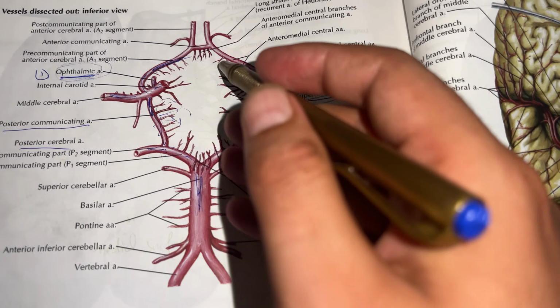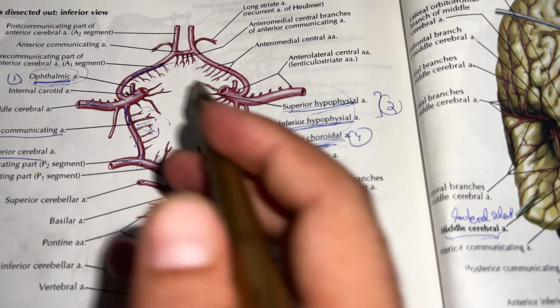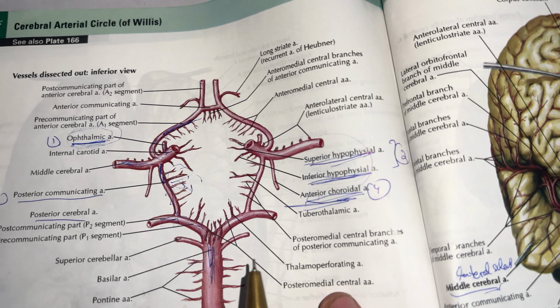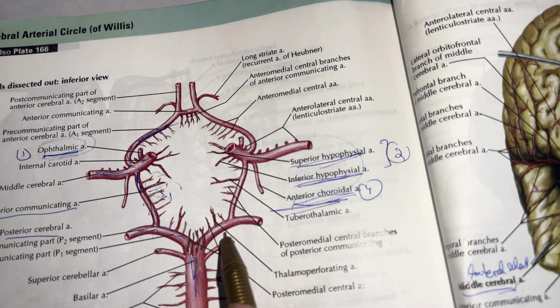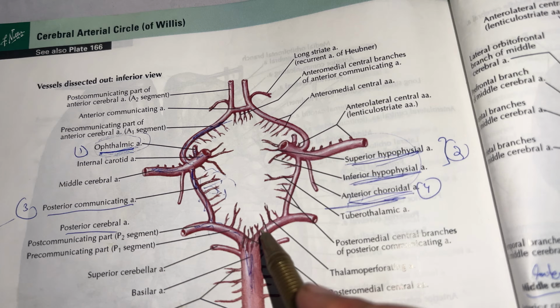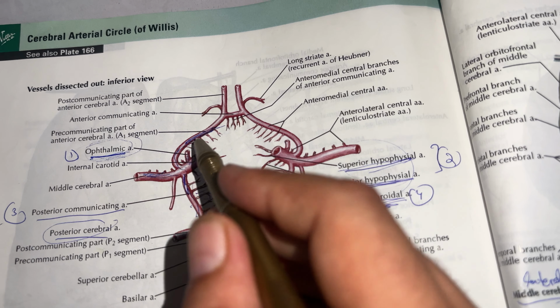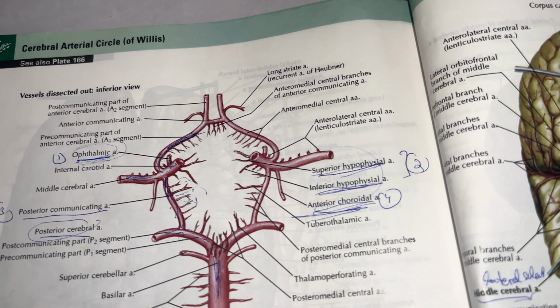You can see this system, which is called the circle of Willis. It has three main contributions: from the posterior cerebral artery, middle cerebral artery and anterior cerebral artery.